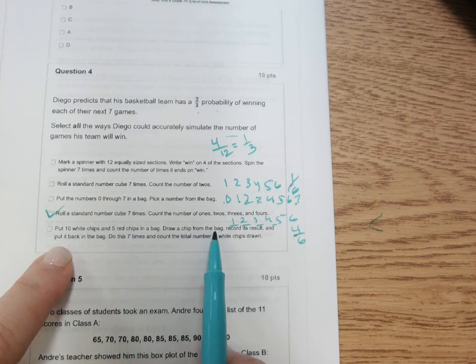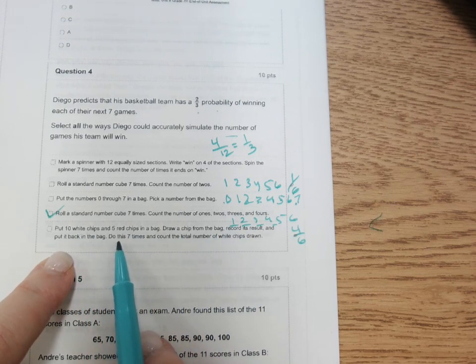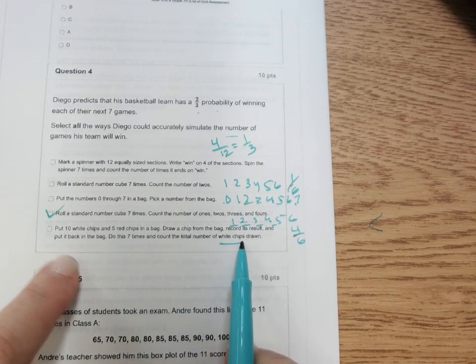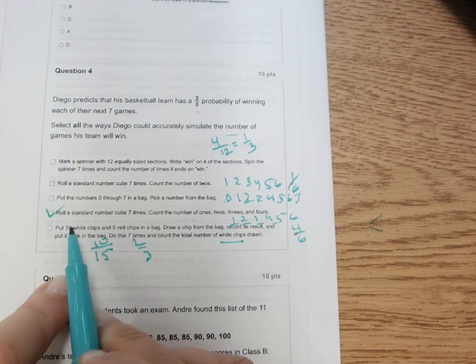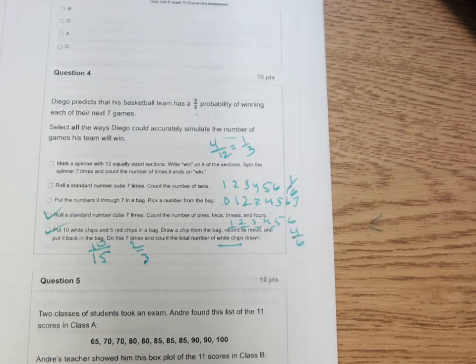Pull a chip from the bag, record its result, put it back in the bag, do this 7 times, and count the number of white chips drawn. So we've got 15 chips, and 10 of them are white, so that's 2/3. Yes, that would work. So those two would both work.